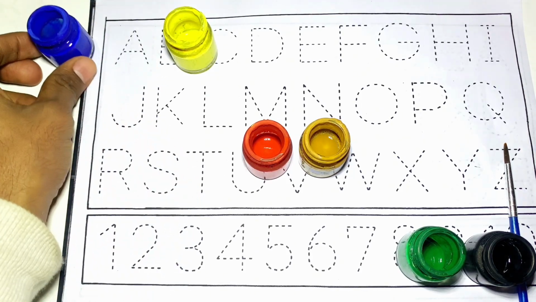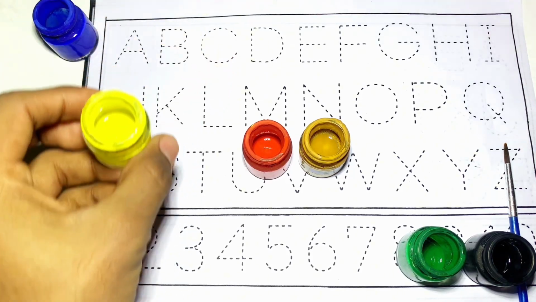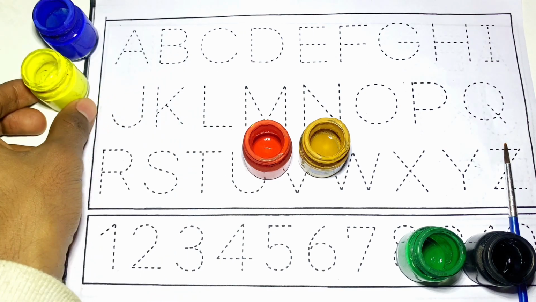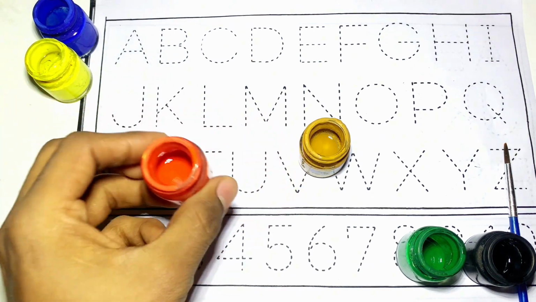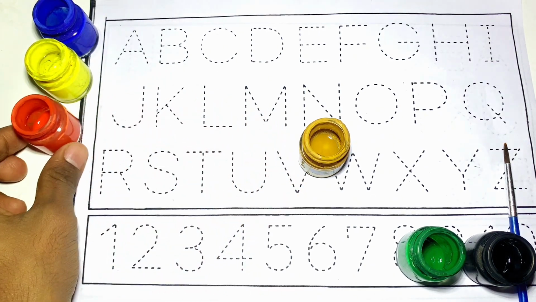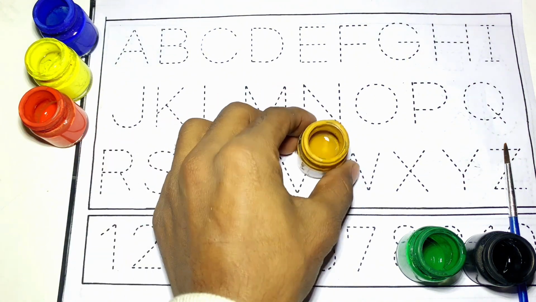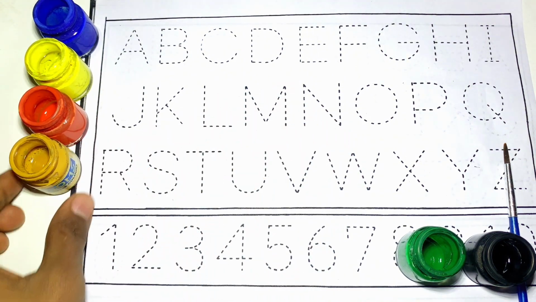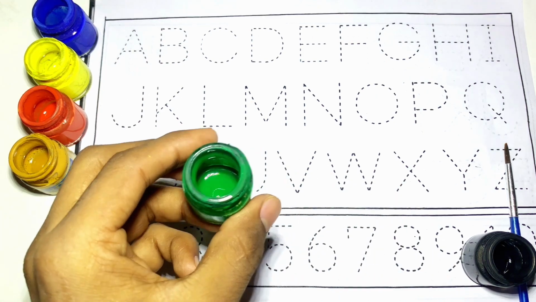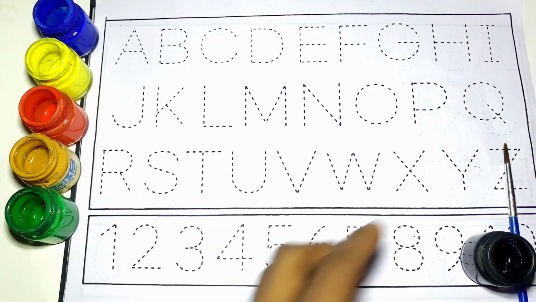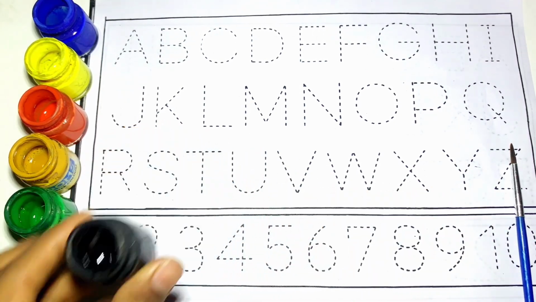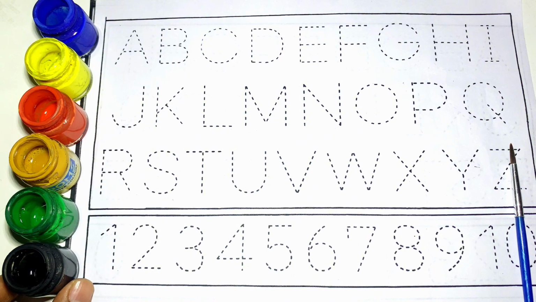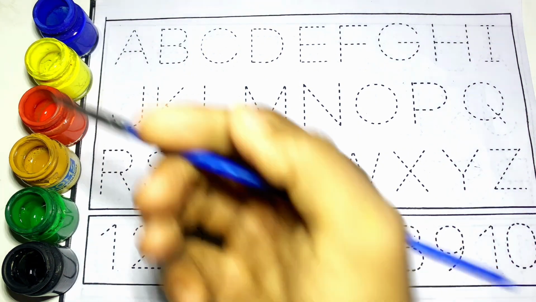Blue color. Yellow color. Red color. Yellow ochre color. Green color. Black color. Kids, now we coloring alphabets and numbers.